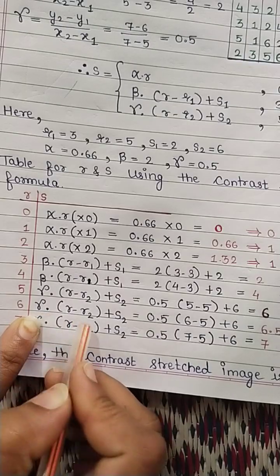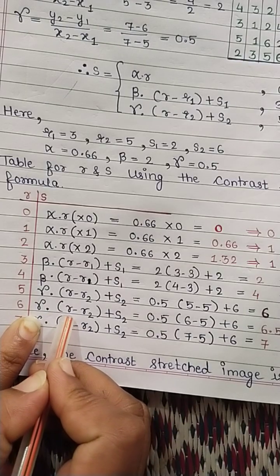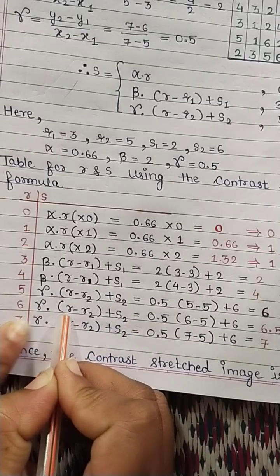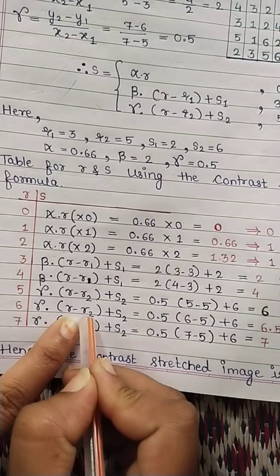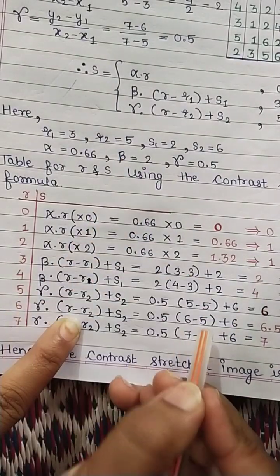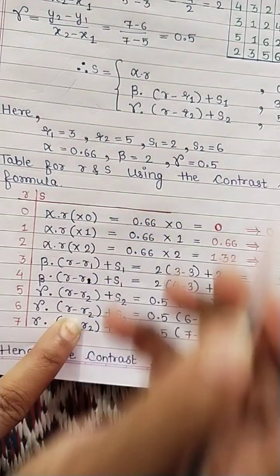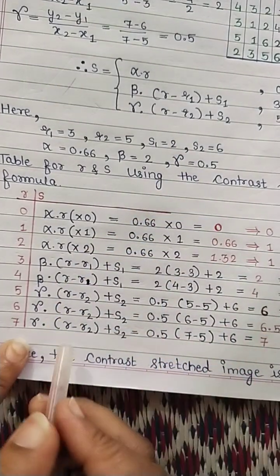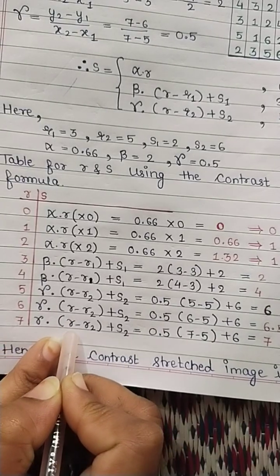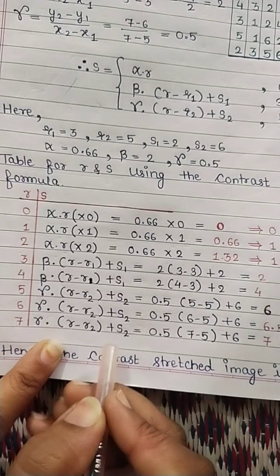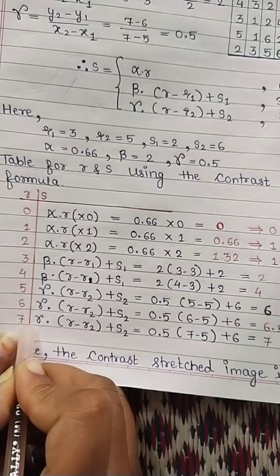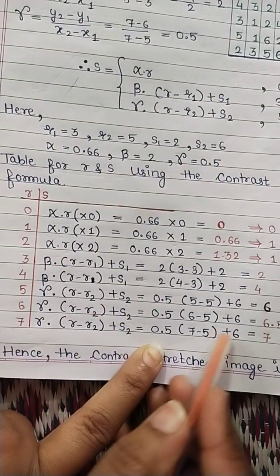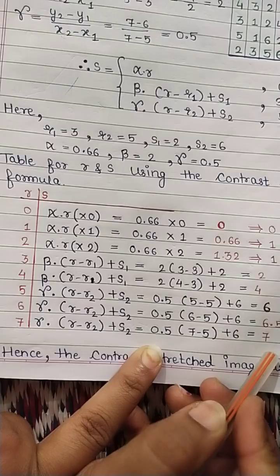Similarly, gamma into R minus R2 plus S2. Now the value of R is here 6. R2 is 5. S2 is 6. If you calculate it, the answer will be 6.5. Now gamma into R minus R2 plus S2. Now the value of R is here 7. R2 is 5. S2 is 6. Now calculate it. You will get 7.